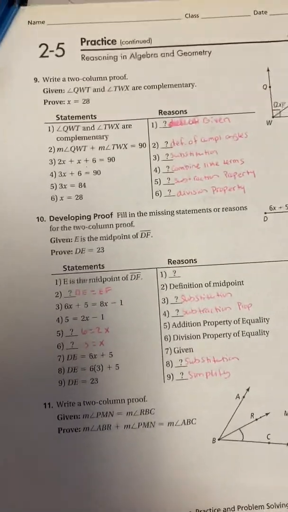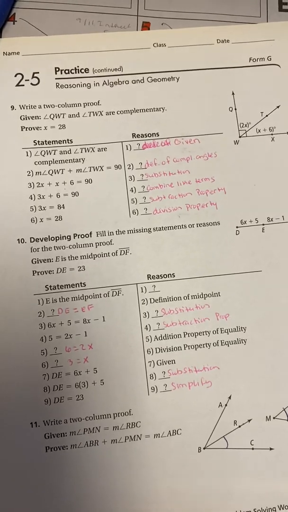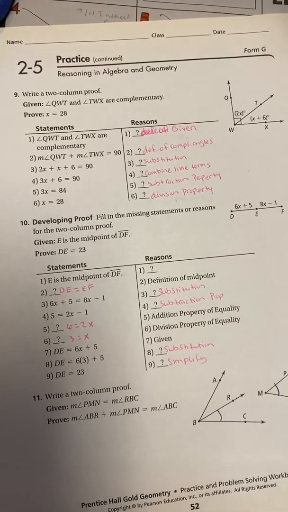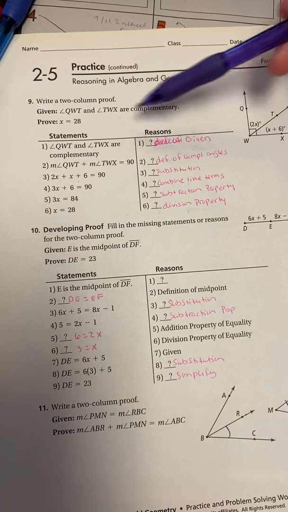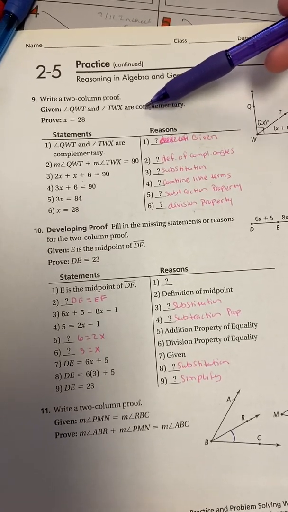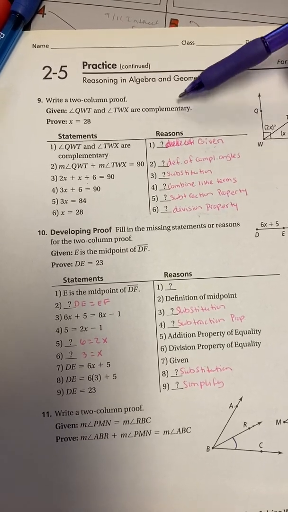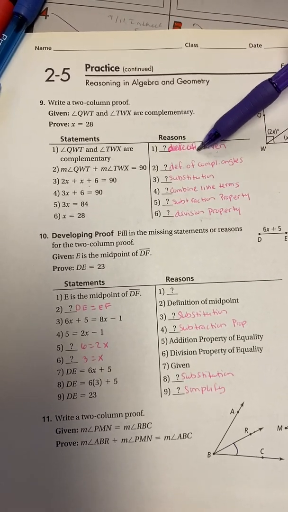The second page, you're writing proofs and you're filling in the blanks. So I've already filled in the blanks so you can see it and we can just kind of talk about it. Okay, so your first reason for your statement should always be given. So you should always write what they give you here. And your reason should always be that it's given because that's the information provided for us.